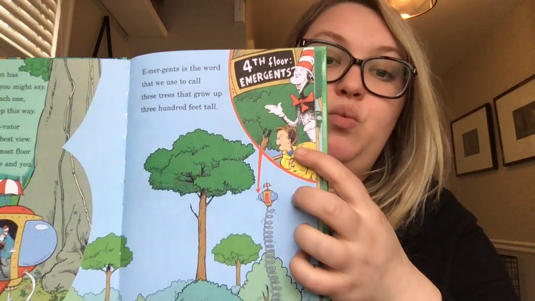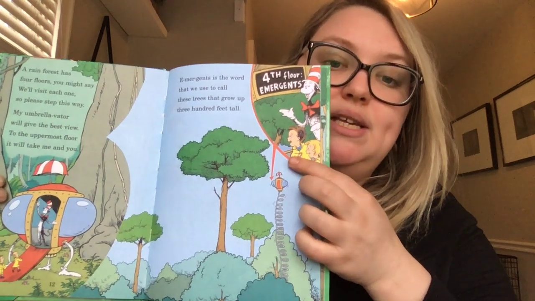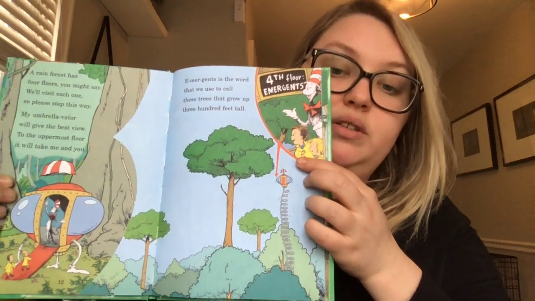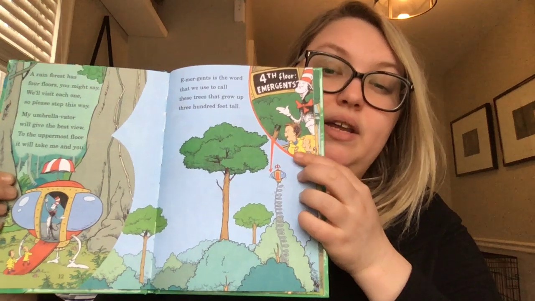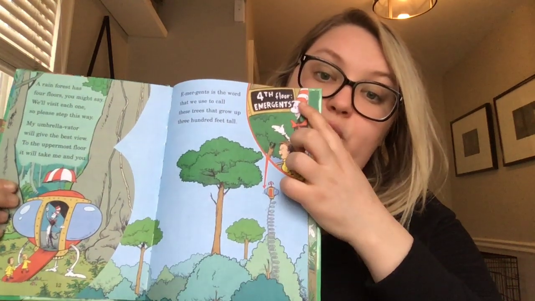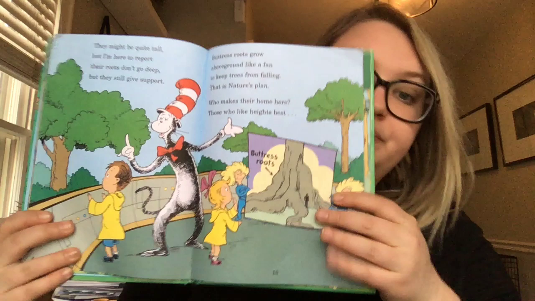Emergents is the word that we use to call these trees that grow up 300 feet tall. That's very tall. That's like 100 more meters up tall. On the 4th floor is the emergent layer. I know we've talked about it a little.